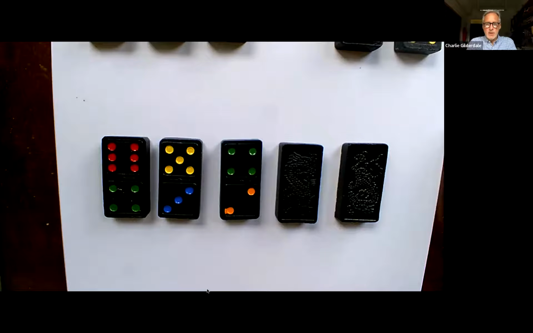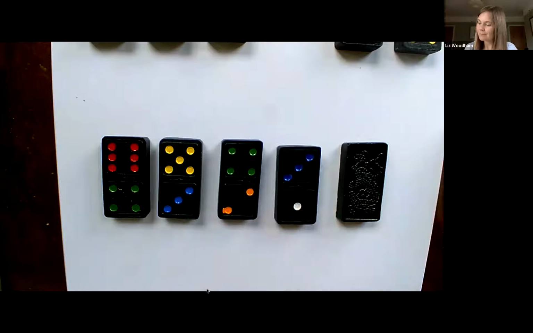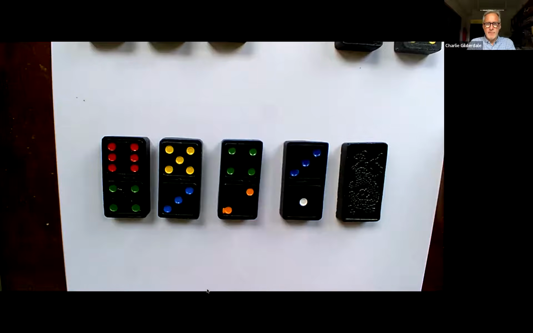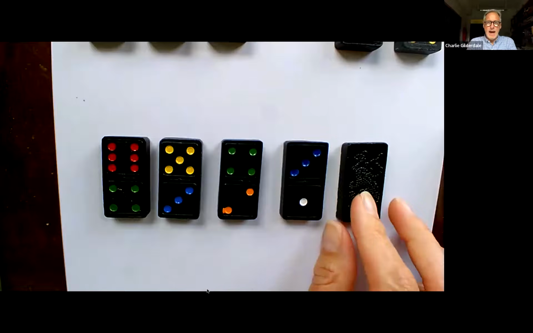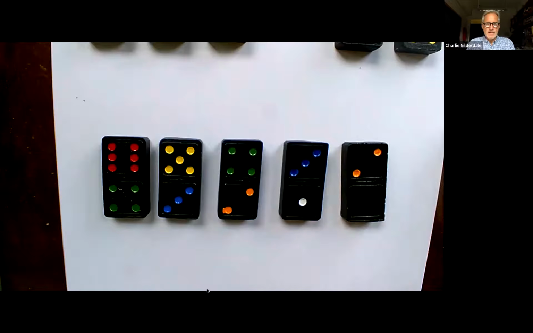So the bottoms are going to be 1 and 0. So I'm assuming the first domino is going to have a 3 at the top and a 1 at the bottom. And the final one's going to have a 2 at the top and a blank at the bottom. So the difference of 2 is maintained. Great. Thank you, Charlie. Brilliant.